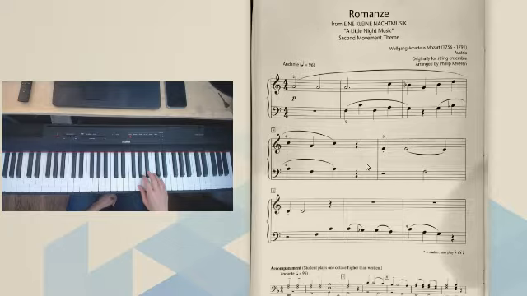All right, now let's try to play it. 1, 2, here we go. A for 2, A for 2, A, 2, 3, C, B flat, G, B flat, D, C, A, C. All right, repeat that many times until it feels really natural in your fingers.